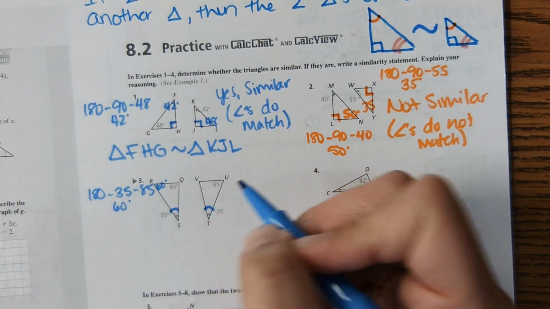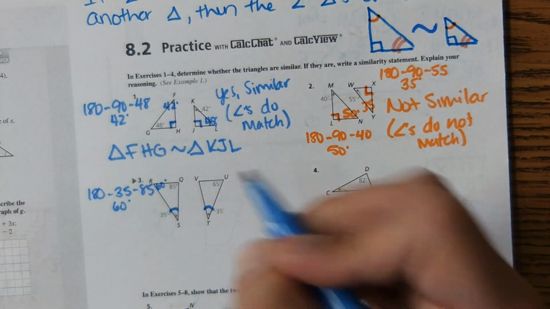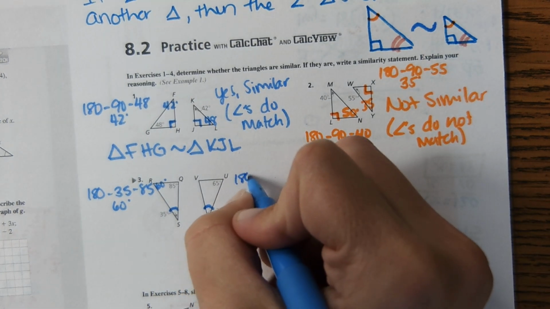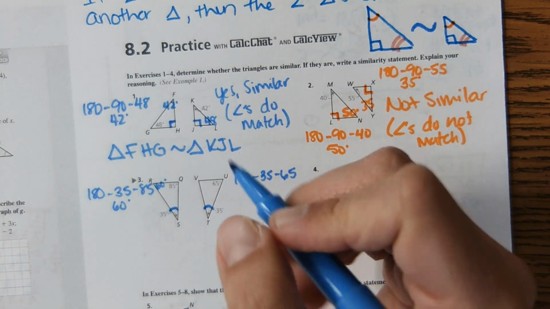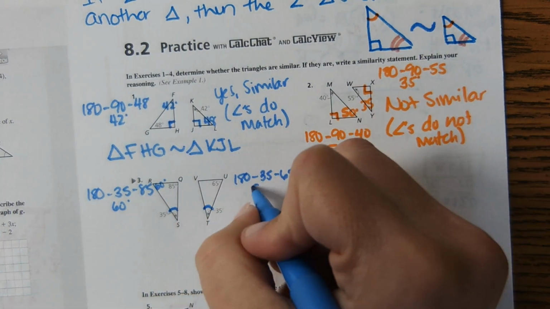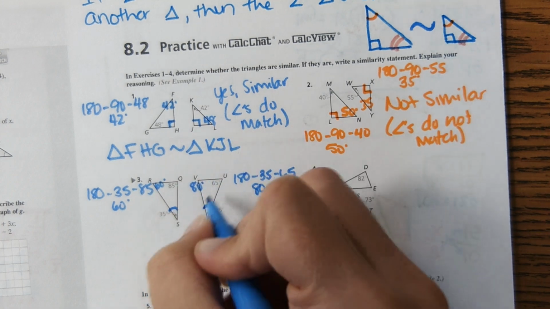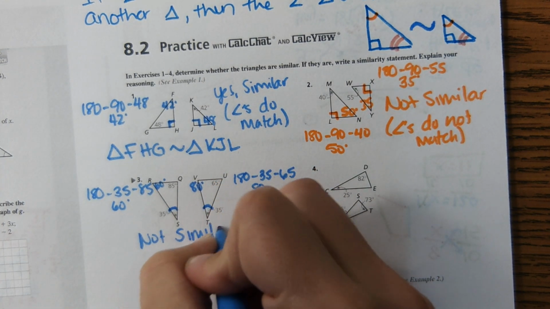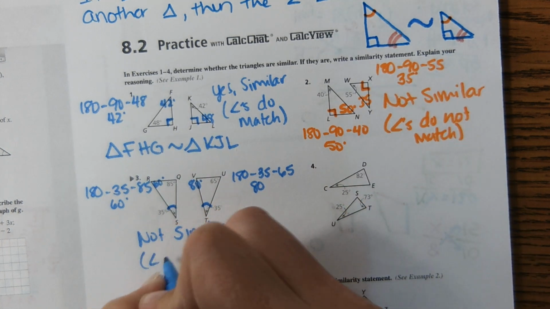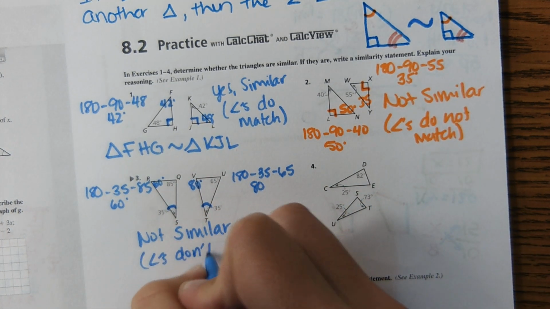Doesn't match that. At this point, I know these aren't going to be similar. I wanted to double check. 180 minus 35 minus 65 would give me 80. And these angles don't match these, so not similar. The angles don't match.